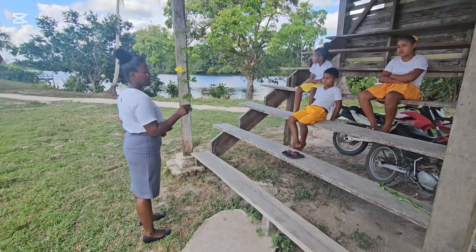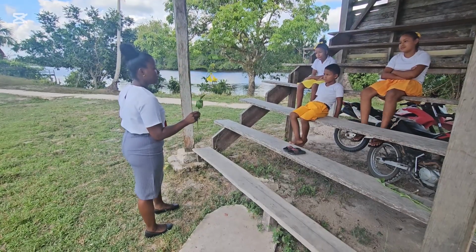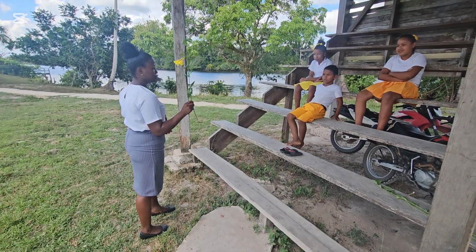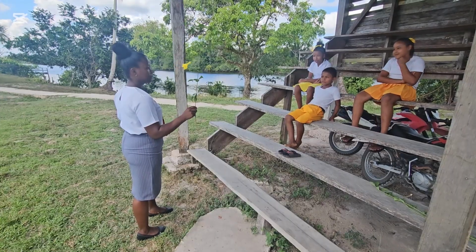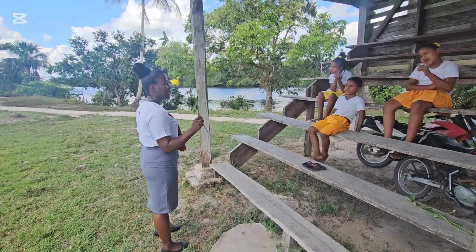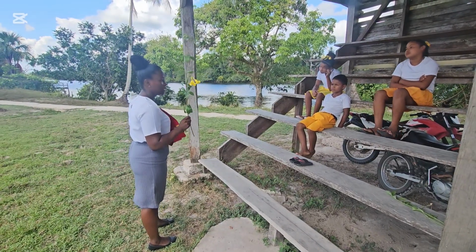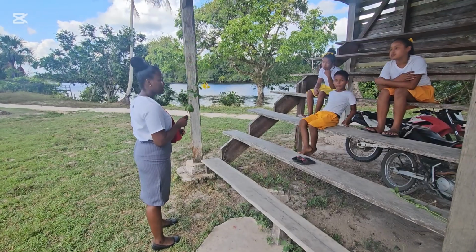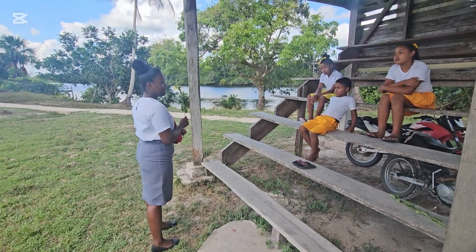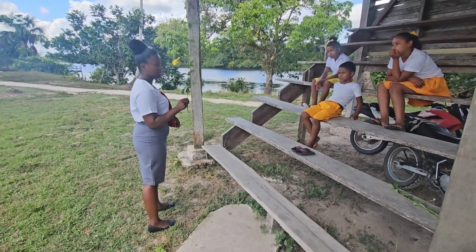So I have a plant here with me. What do you observe about this plant, or what can you tell me about this plant here? Flowers. Roots, stem, leaf. So today we will be learning about the parts of a plant and its functions. Just like human beings have different body parts that do different things, it's similar with plants. Plants have different parts with different functions.